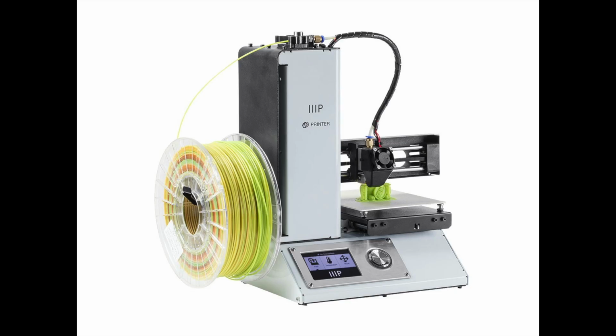There's also one of the first 32-bit printers, which I actually have around here somewhere, the Malyan M200, also called the Monoprice MP Mini. That had an STM 32-bit chip on it, and you can install Marlin 2 on that, but they used a proprietary firmware, and they have for years. They've had a 32-bit operating system on there for years.